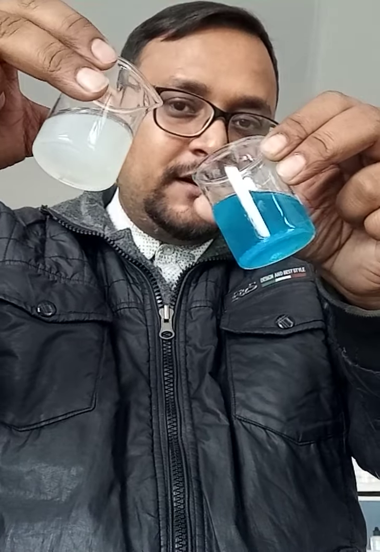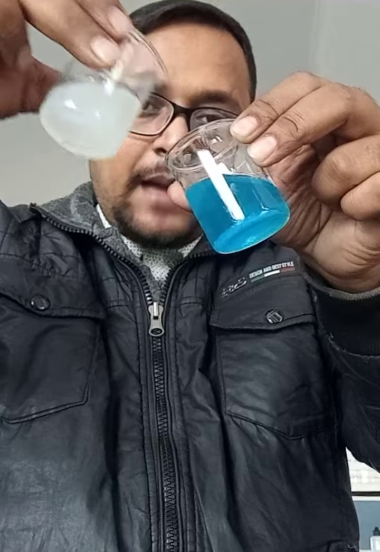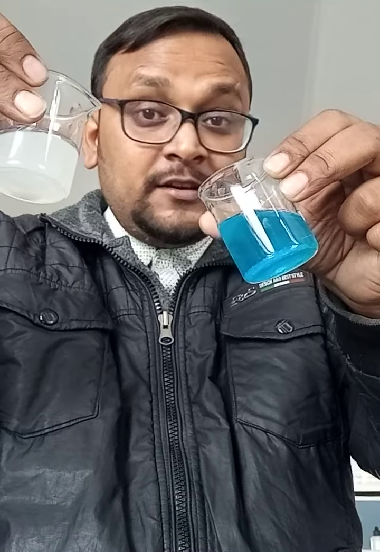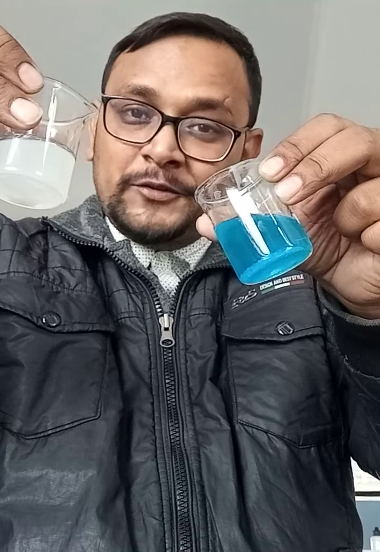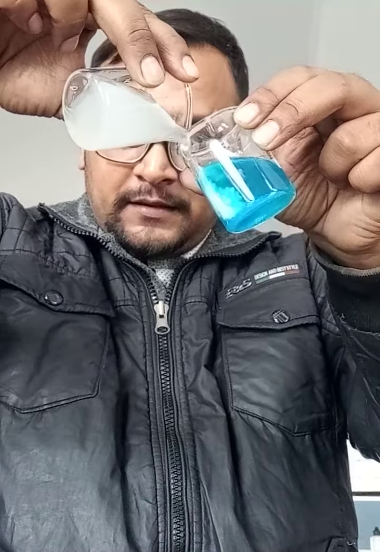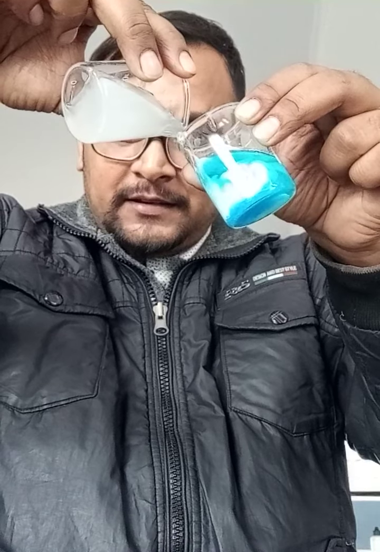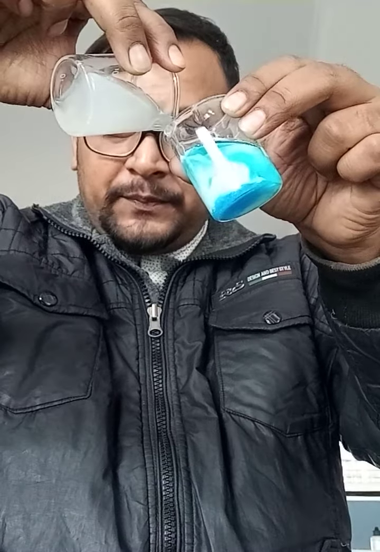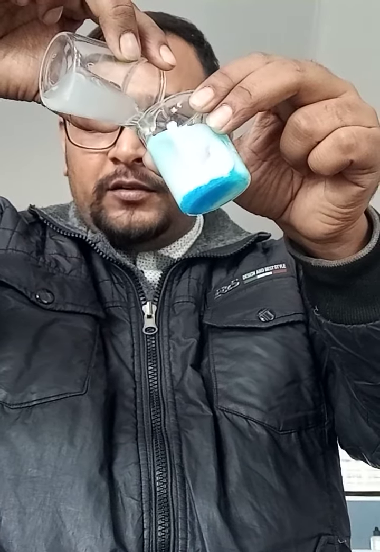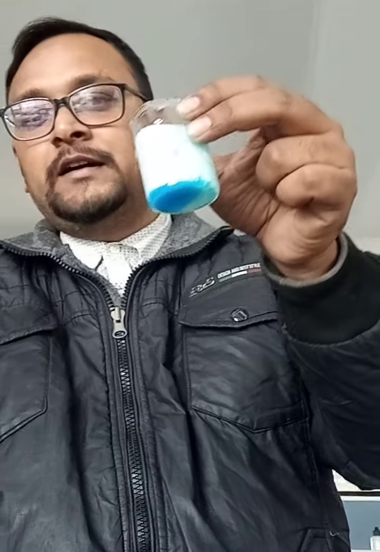Students, here is the opportunity to see what happens when BaCl2 is added to CuSO4. Gradually I am adding it. You can see that a white precipitate has started forming, how the color changes to white.